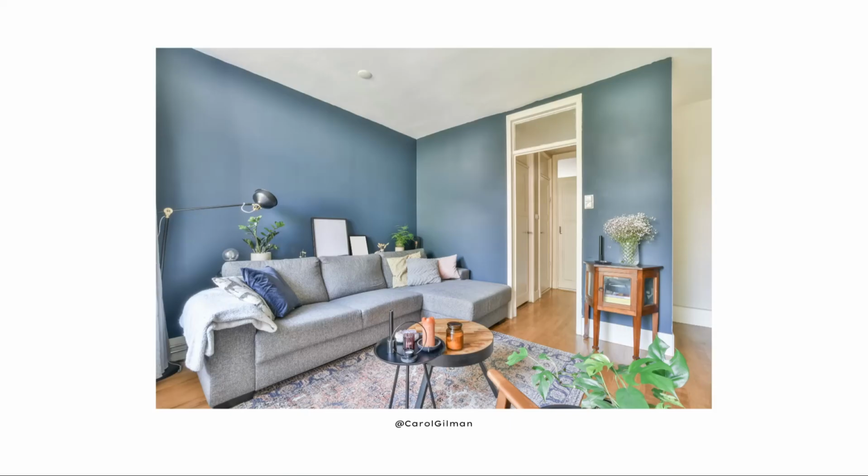And we can use repetition to not only tie things together in a room, but to also bring everything together to create a cohesive look to our entire home. One way you can use repetition to create a cohesive look to your entire home is just by repeating the same paint color or stain color on all of your doors and all of your trim. And just by doing that, it creates a framework for your entire home and just kind of ties everything together.